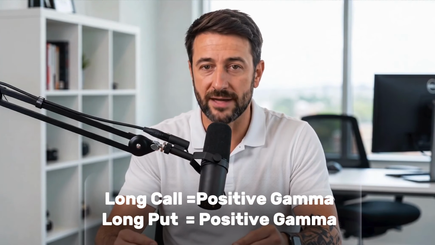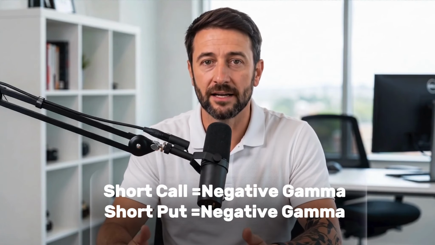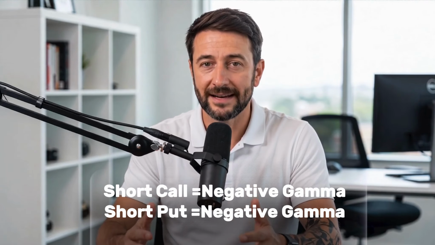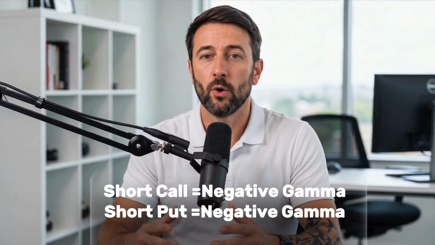When you buy an option, you have positive gamma. As the market moves in your favor, your directional exposure increases. When the market moves against you, that exposure decreases. When you sell an option, you have negative gamma. Now the effect is reversed. Your position can become increasingly sensitive as the market moves against you.